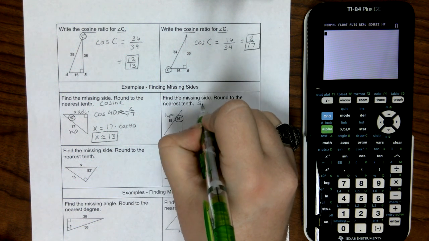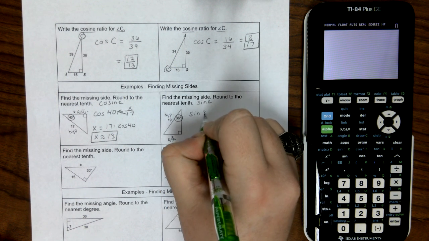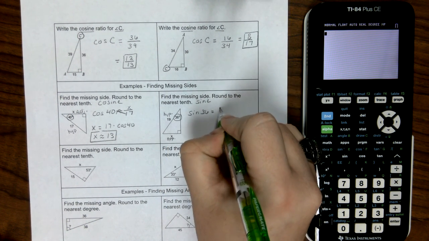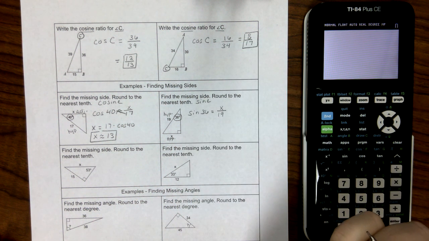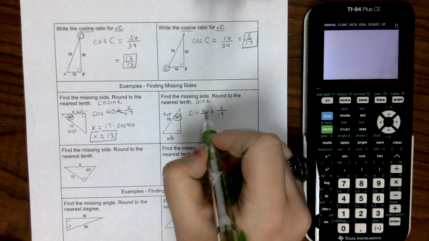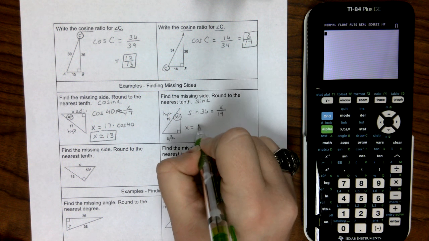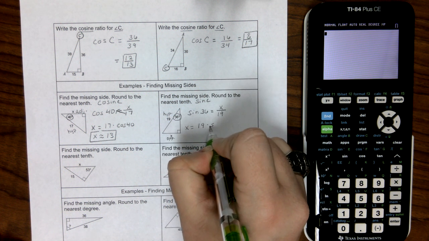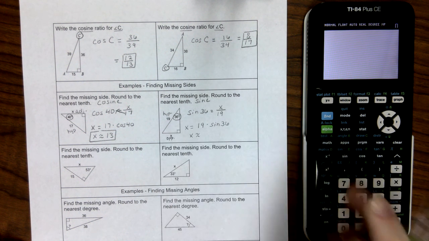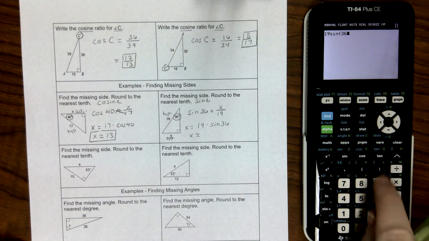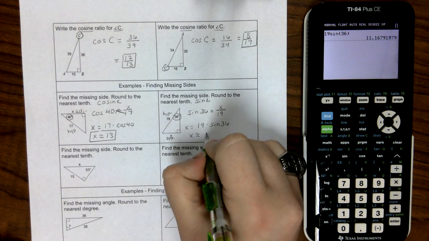And so this is a sine problem. So we'll abbreviate sine of 36 equals the opposite side x over my hypotenuse of 19. And just like over here, this top x will come down, and then we'll multiply 19 times sine 36. So 19 sine 36. And if we round that, we will get 11.2.